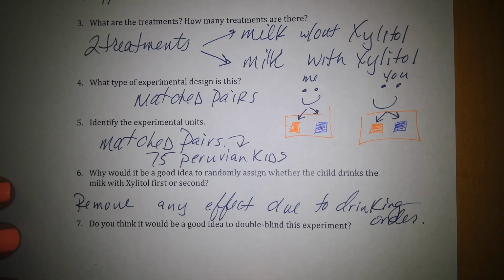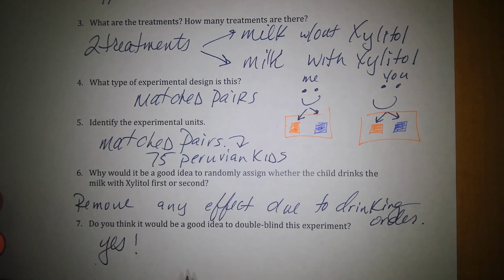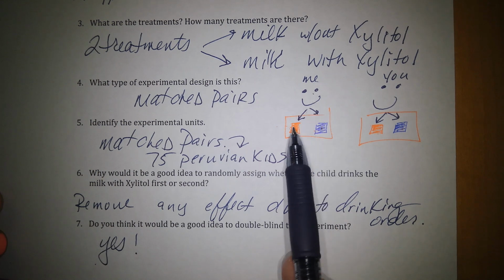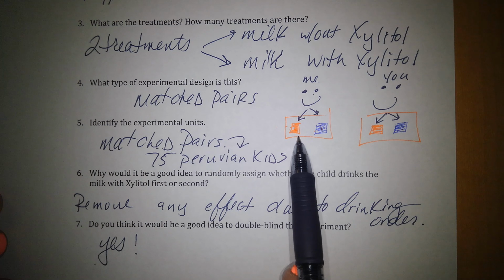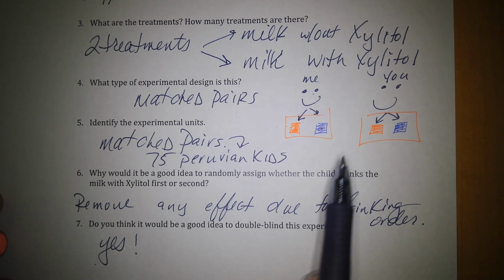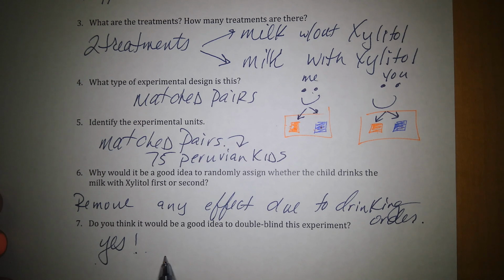Do you think it would be a good idea to be double blind? Most definitely. Certainly single blind, because we definitely don't want to tell the children which one has the drug in it, because they're immediately going to give us a frown face if we told them. So certainly single blind makes sense. But also it might make sense to have the researcher be blind too, making it double blind in this experiment.